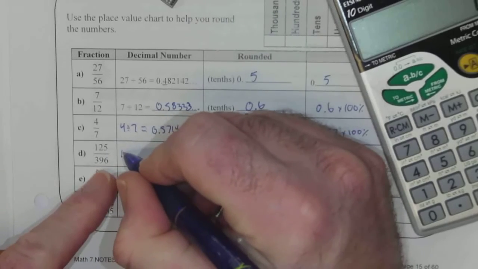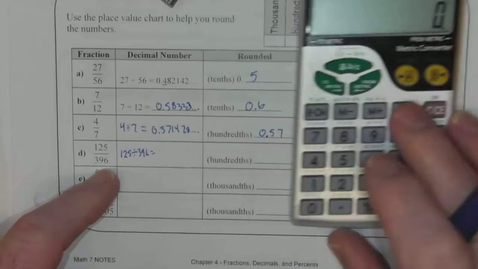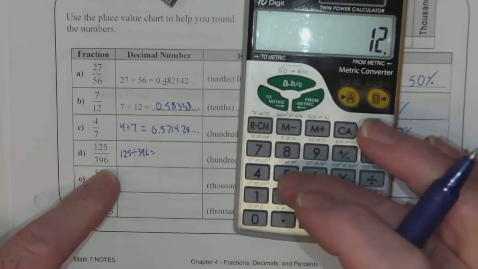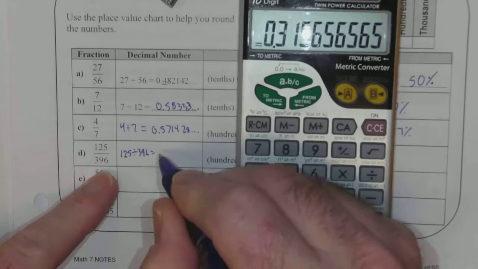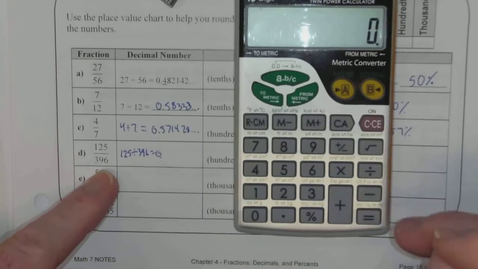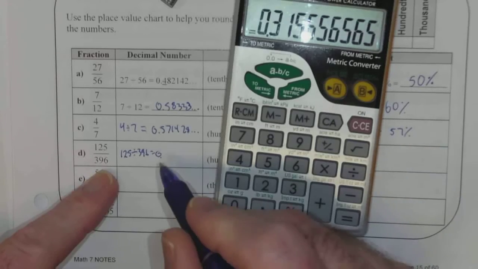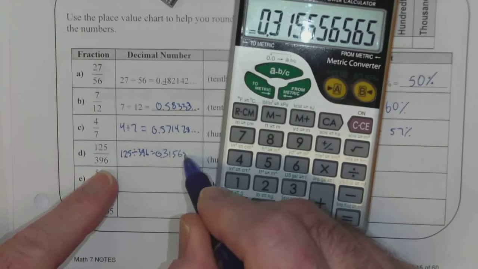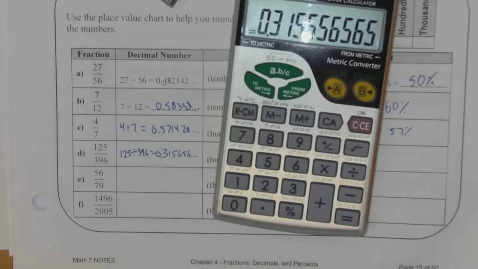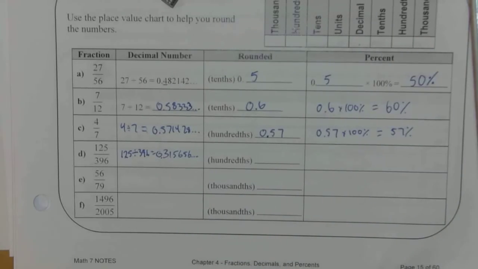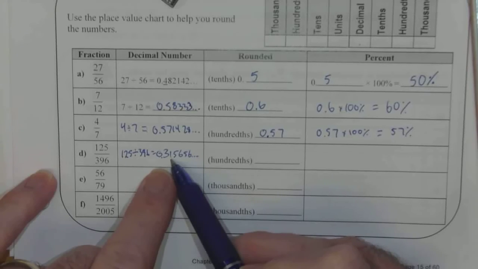125 over 396, 125 divided by 396 equals. So try it. 125 divided by 396 equals, and then we get 0.31566, and on and on and on. So now we're rounding on this one again to hundredths. That's 2 decimal places. So 1, 2 is the 1.